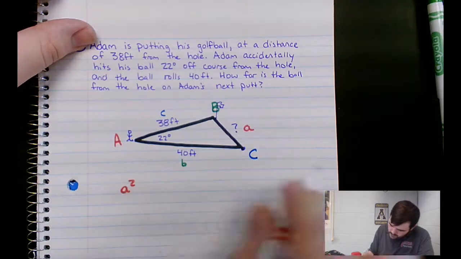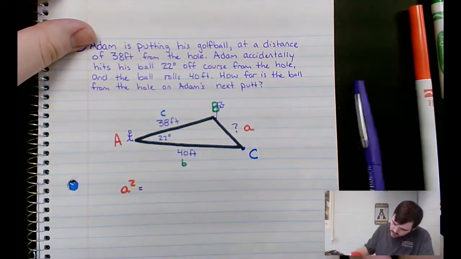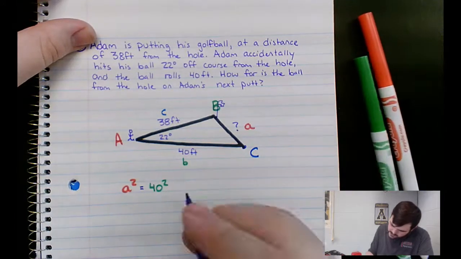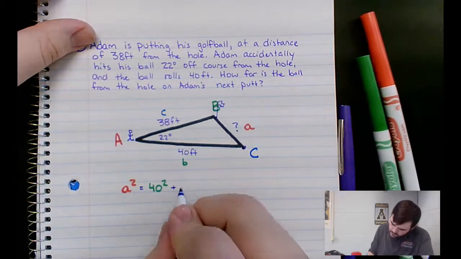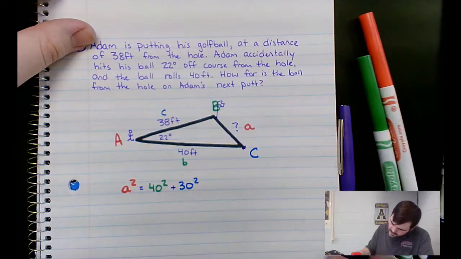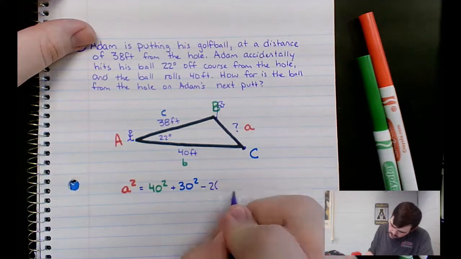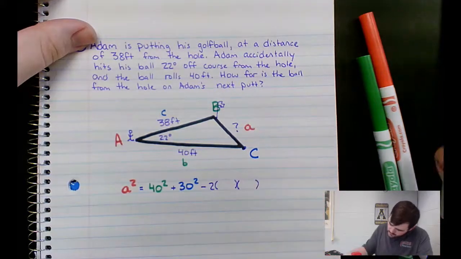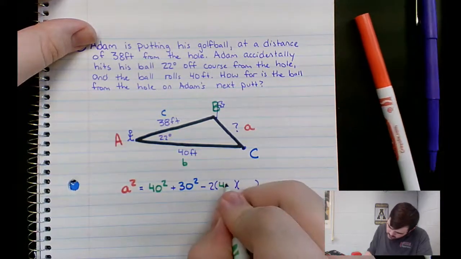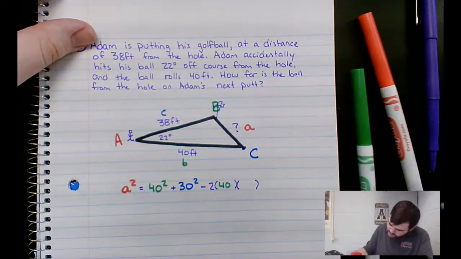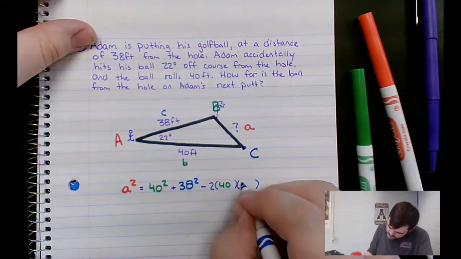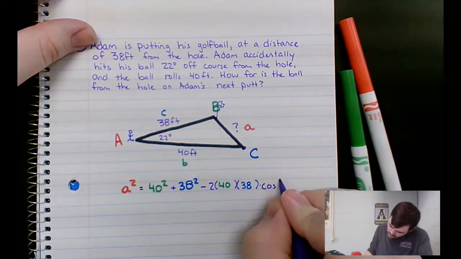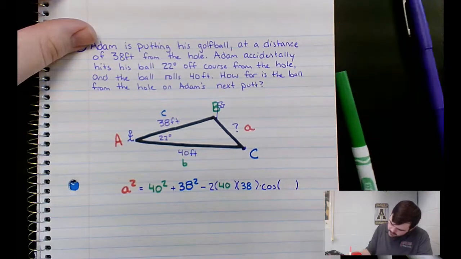Now, we're solving for that, so a squared equals b squared, lowercase b, plus c squared, lowercase c, minus 2 times b times c. So 2 times 40 times 38. Excuse me, 38, my goodness. Times the cosine of 22 degrees.